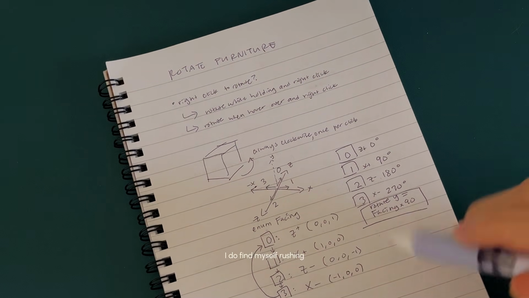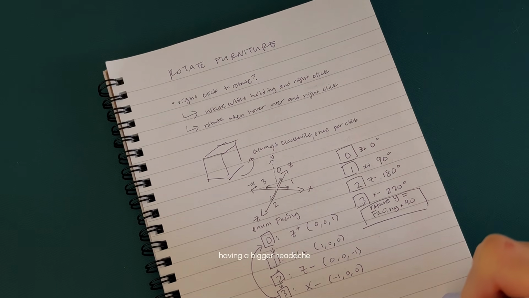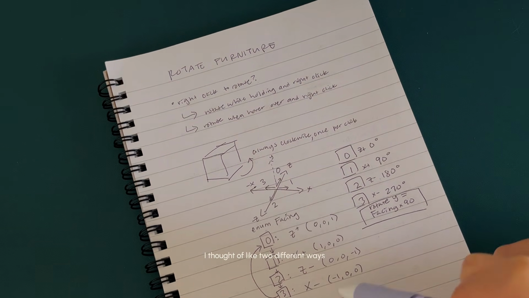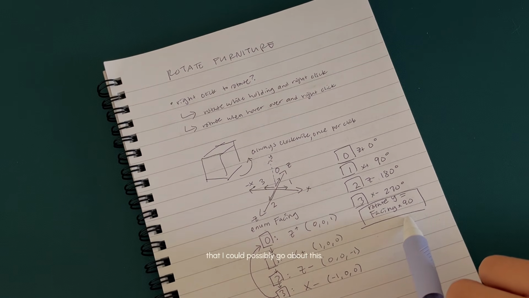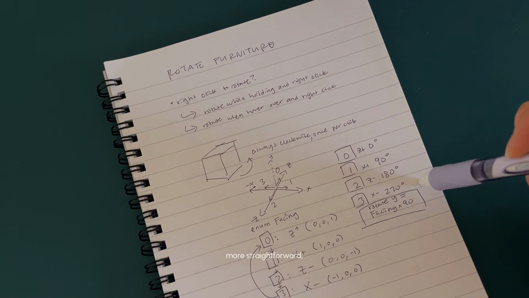I do find myself rushing a lot of the time and I just want to skip the steps, but it always ends up with me having a bigger headache once I get to coding. I thought of two different ways that I could possibly go about this. I think the second way is probably more straightforward, so I'll be going with that.